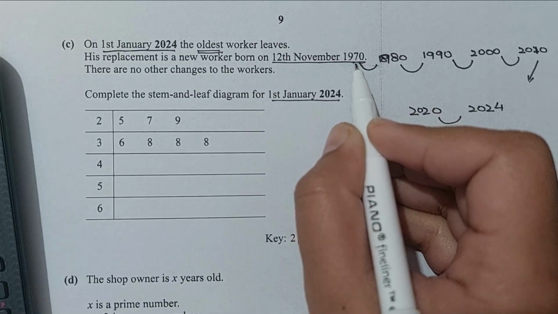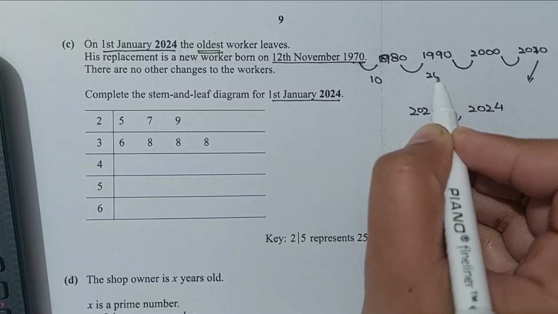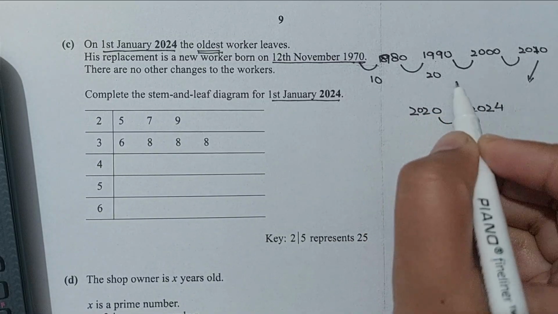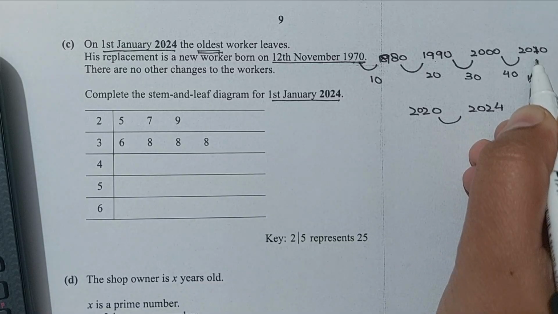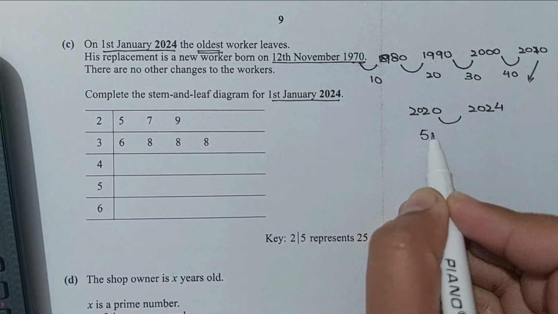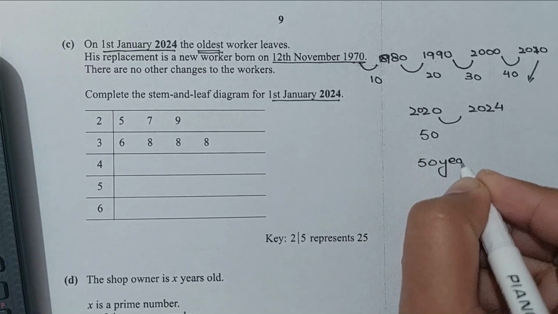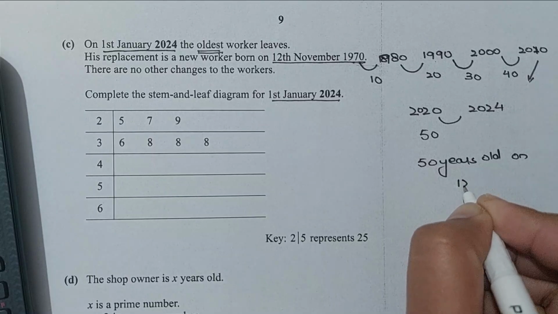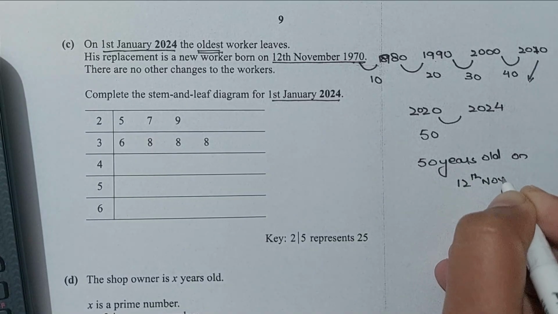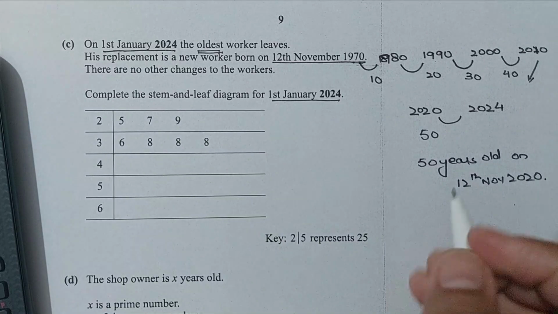Okay, 1970 to 1980, 10 years. 1980 to 1990, 20 years. 1990 to 2000, 30 years. 2000 to 2010, he will be 40 years. 2010 to 2020, 50 years. He will be 50 years old on 12th November 2020.